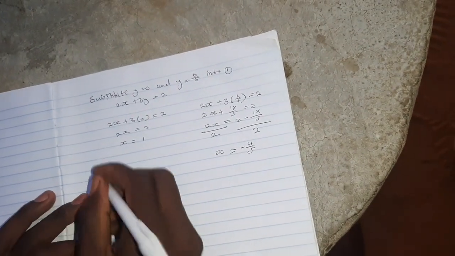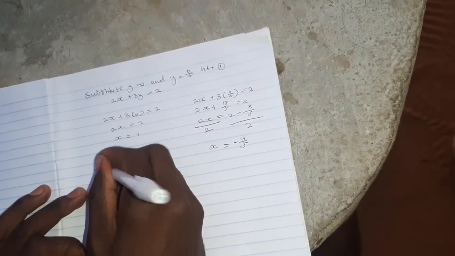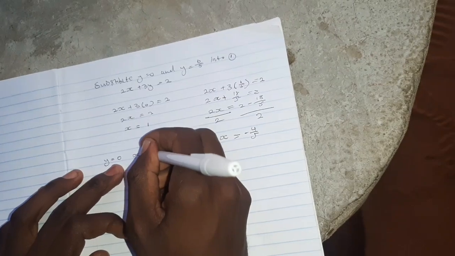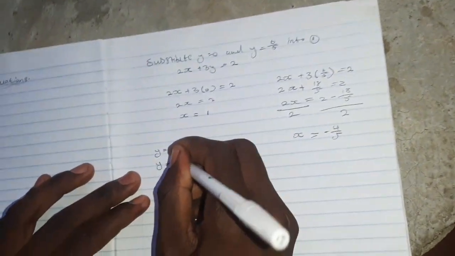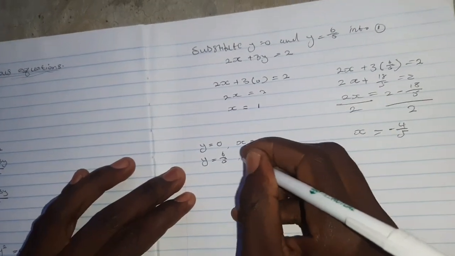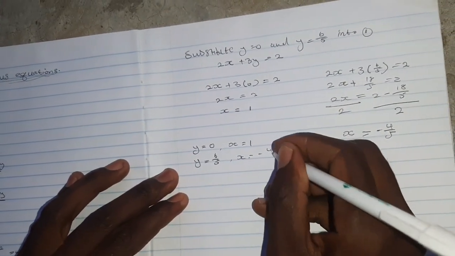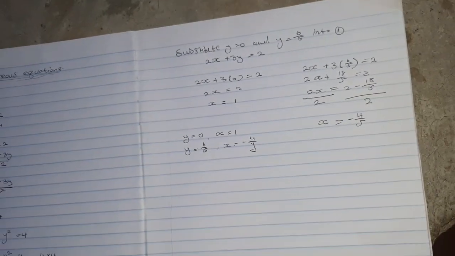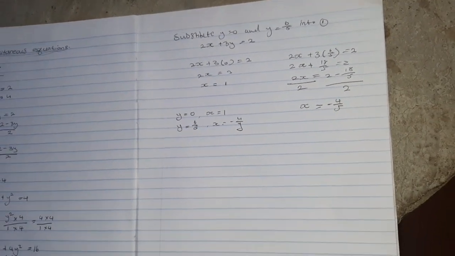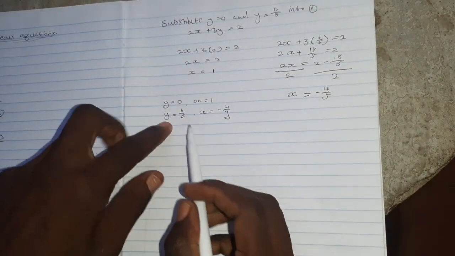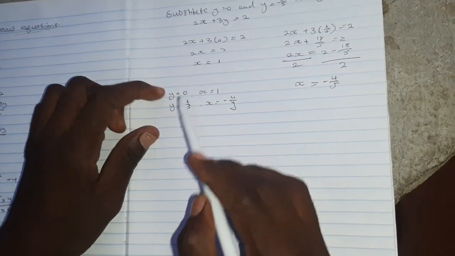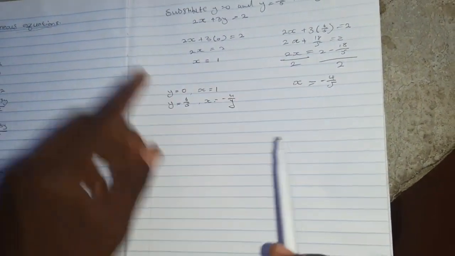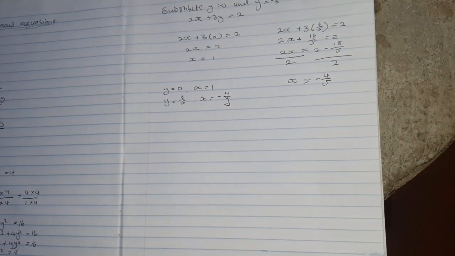So we conclude by saying y is equal to 0 when x is equal to 1, and y is equal to 6 over 5 when x is equal to negative 4 over 5. So those are our values. If you need, you can test them by substituting into the equation where there's y, you put the value of y, and for x you put the corresponding value of x. So you test whether the answer we get is correct or wrong.